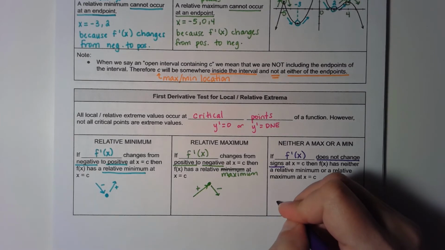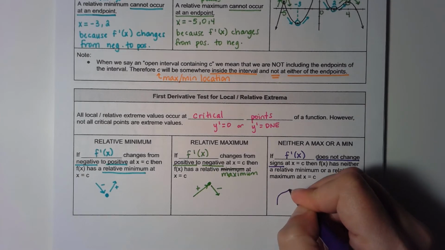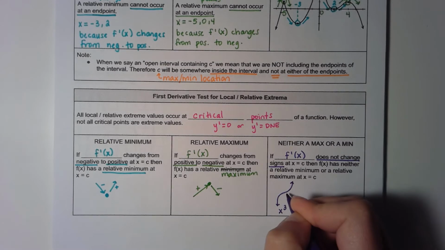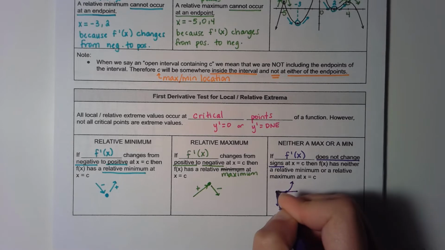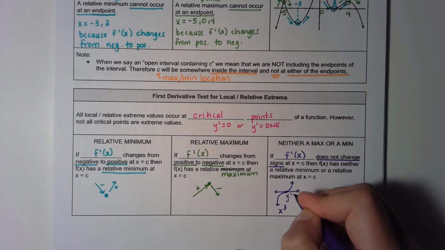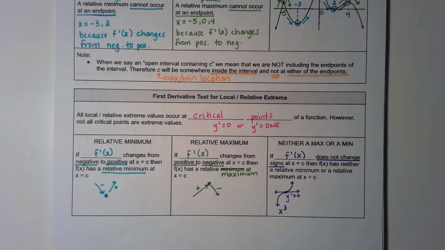An example of a function where this happens is the x cubed function. If we think about the x cubed function, there would be a point right here in the middle where there would be a horizontal tangent line. The graph flattens out. So there would be a critical point there. The derivative would be equal to 0. But there isn't a max or a min.